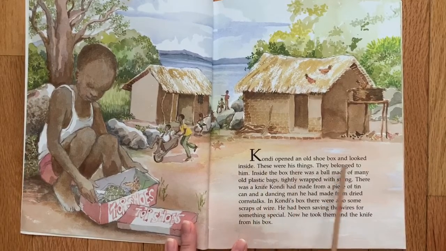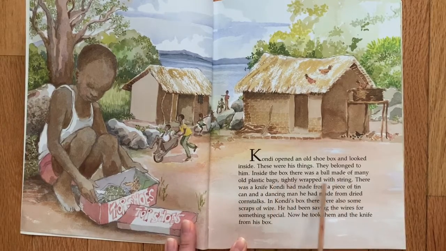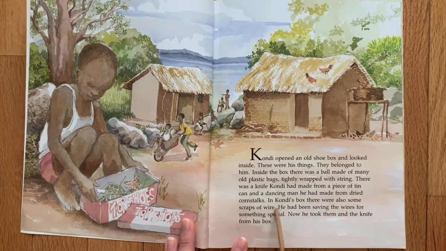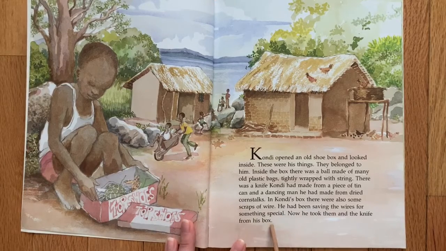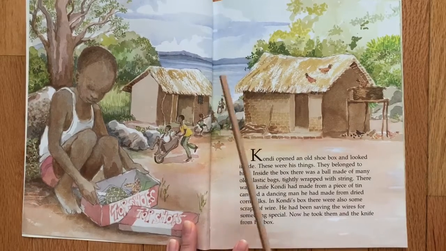Condi opened an old shoebox and looked inside. These were his things. They belonged to him. Inside the box, there was a ball made of many old plastic bags, tightly wrapped with a string. There was a knife Condi had made from a piece of tin can and a dancing man he had made from dried corn stalks. In Condi's box, there were also some scraps of wire. He had been saving the wires for something special. Now he took them and the knife from his box.